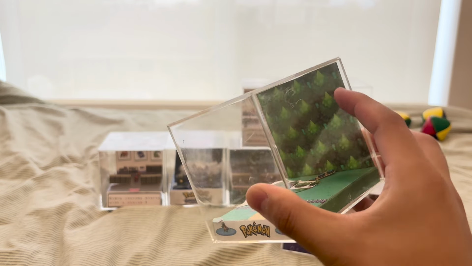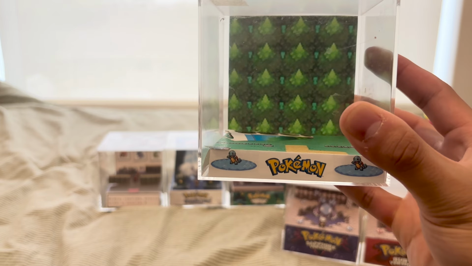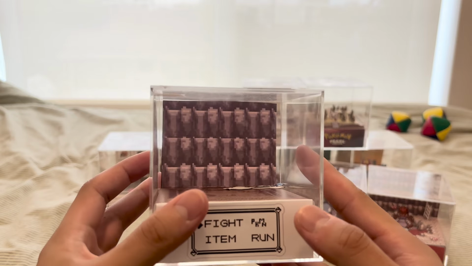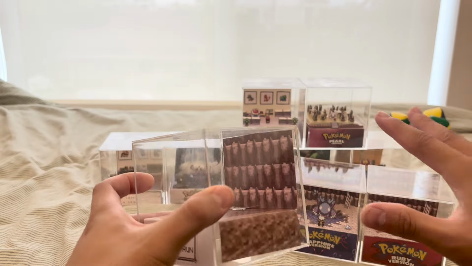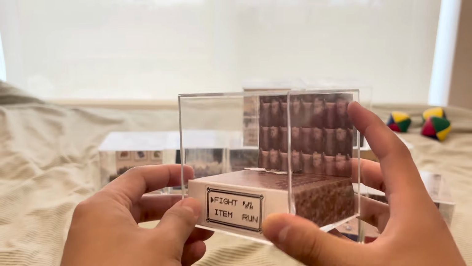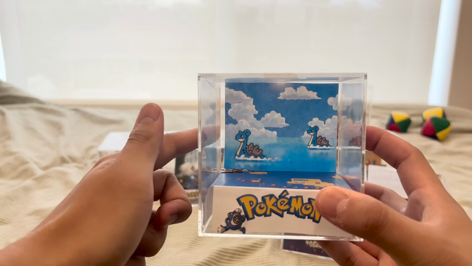Essentially the background is just like trees, Squirtle. This one here. So it's basically a flat piece of paper, and then I just cut it and configure it in a way that it will fit this cube. This one here is like a water theme. This Pokemon is Lapras.